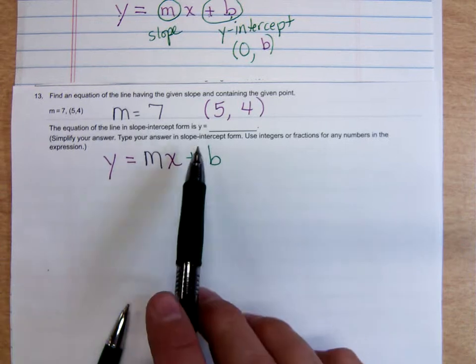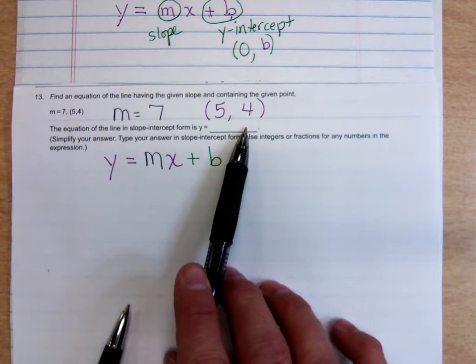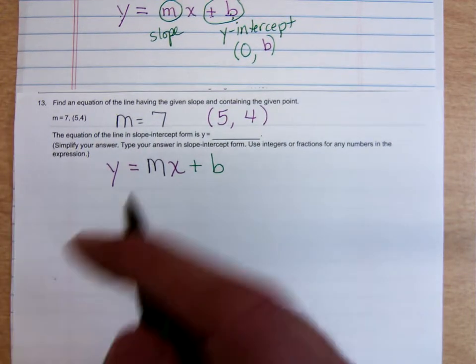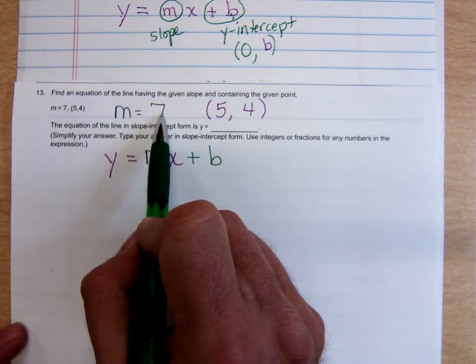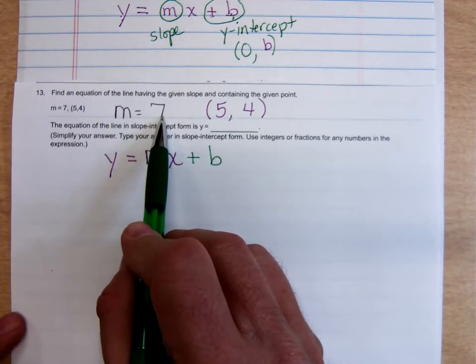That's slope-intercept form, and we're going to type that in right here. That's our goal, to write the equation like that. Well, to get started, we already know m. M is 7, so I'm going to replace this black m with that black 7. So we have y equals 7x plus b.